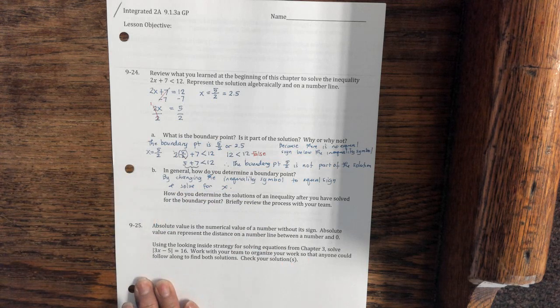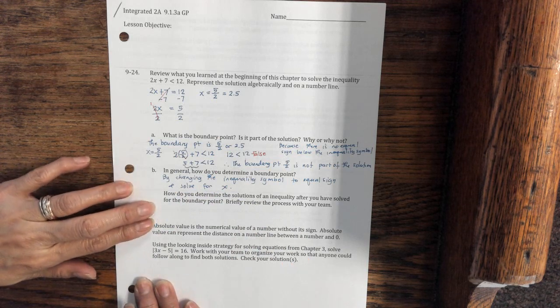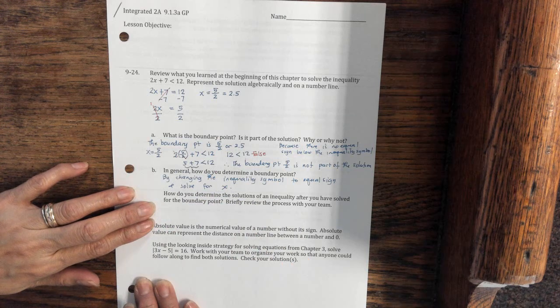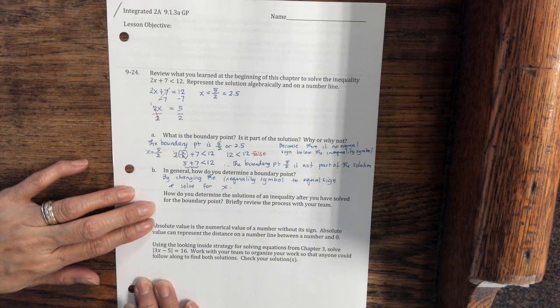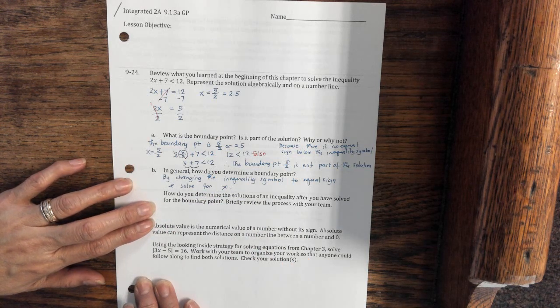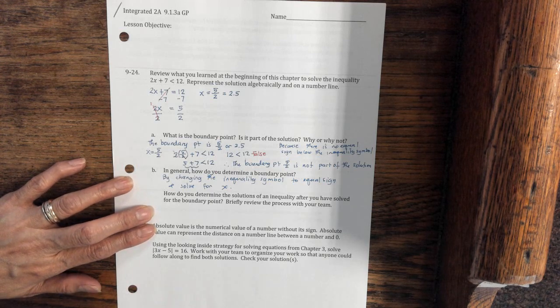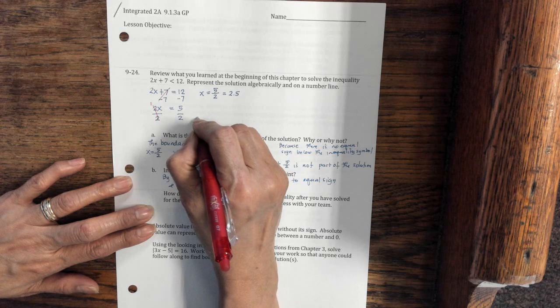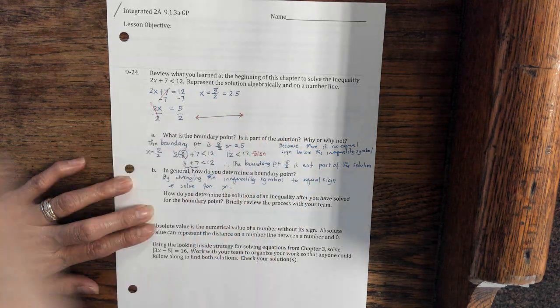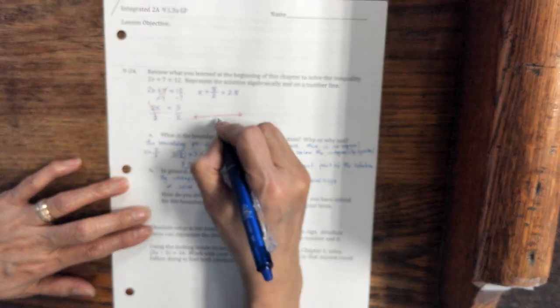Okay, now the next one is, how do you determine the solution of an inequality after you have solved for the boundary point? So in this case, we need to test the point. So first we try to set up a number line. Okay, and let's say this is your 2.5.